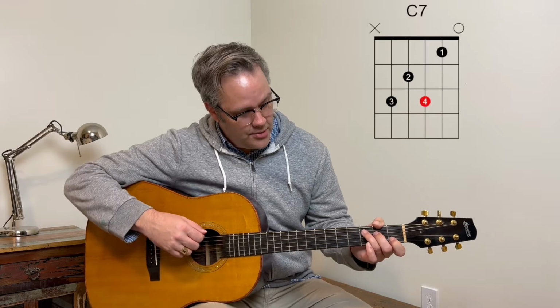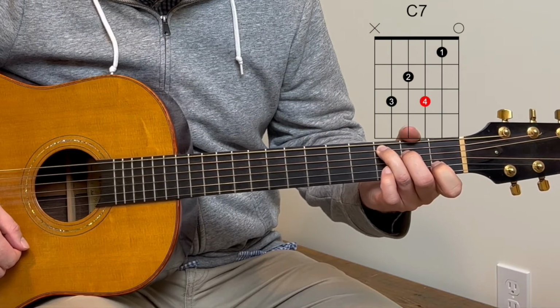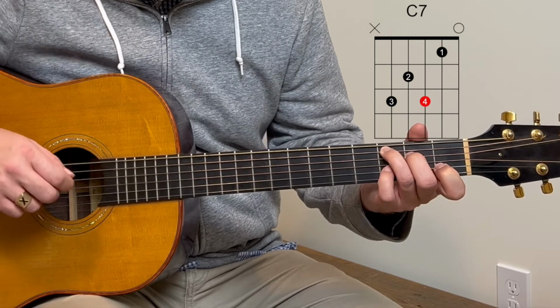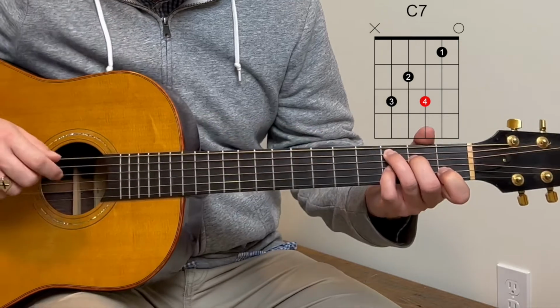Okay, so let's check out some common dominant 7 chord shapes on the guitar. So the first one is C dominant 7. So you just take a normal C chord, which is made up of C, E, and G, and we're going to add the flat 7 onto that. So the flat 7 would be the B flat, which is right here. So it sounds like this.